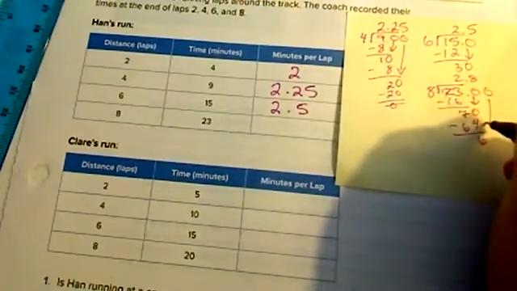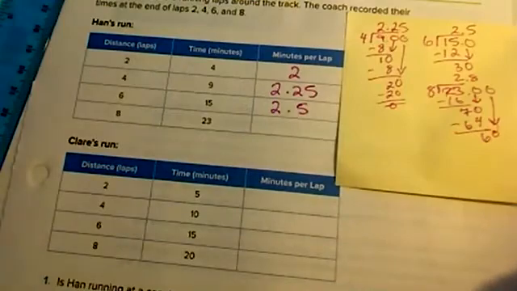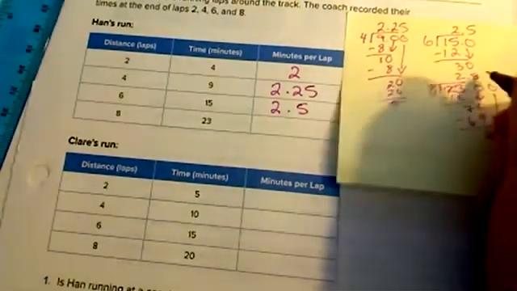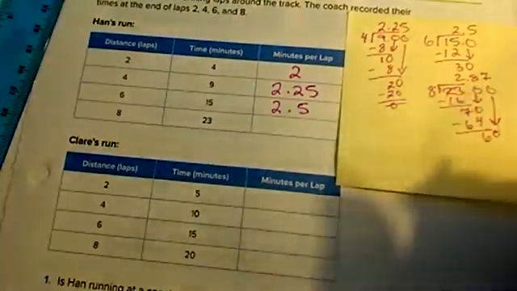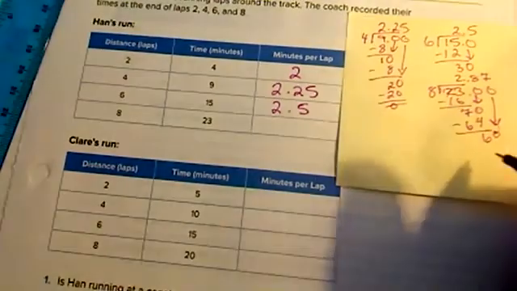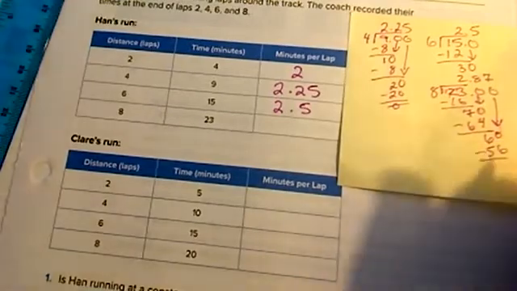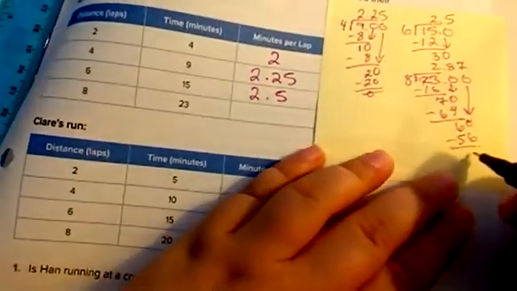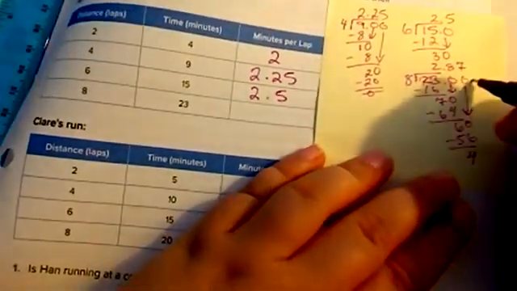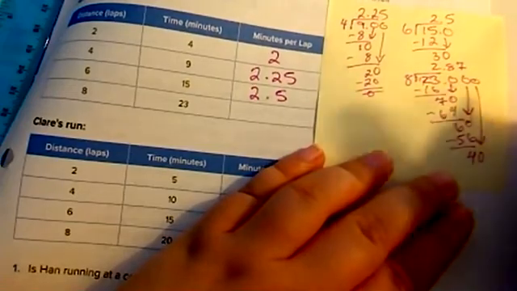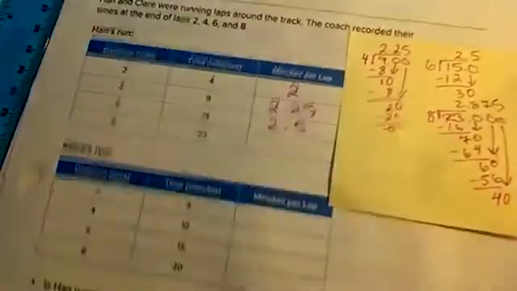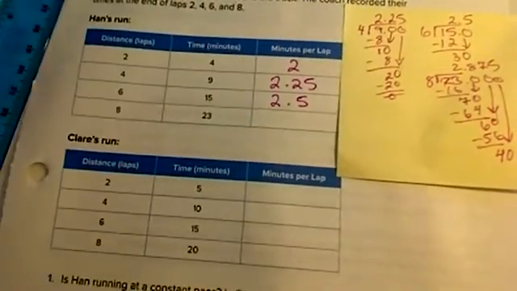Bring down a 0. It's going to go in 7 times. 8 times 7 is going to be 56. We're left with 4. I'm going to bring down another 0. 8 goes into 40 5 times. So we have 2.875.